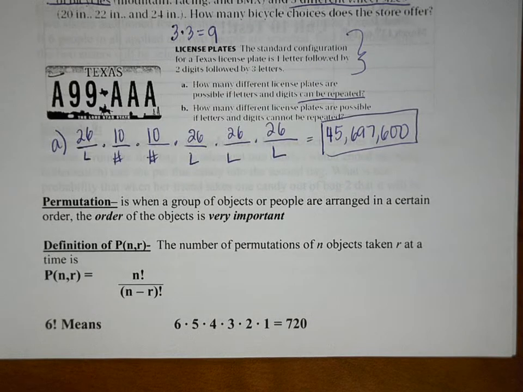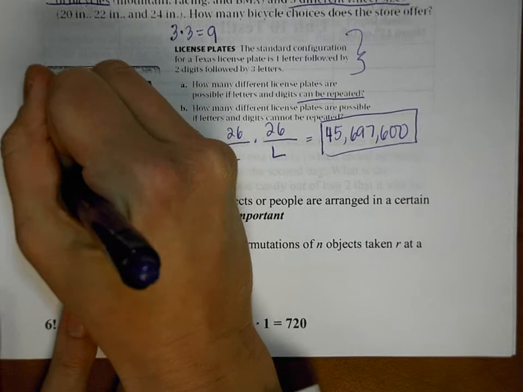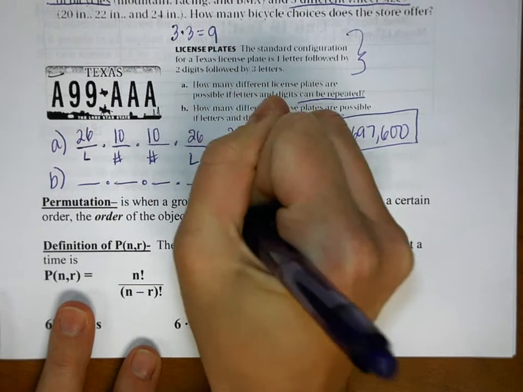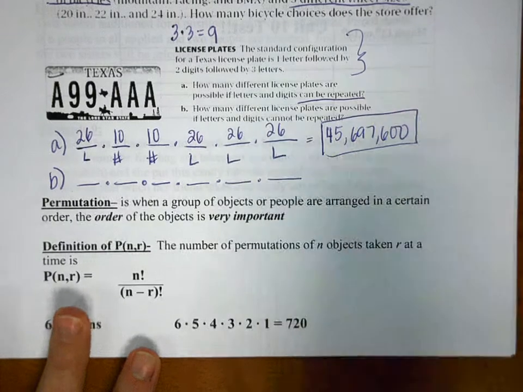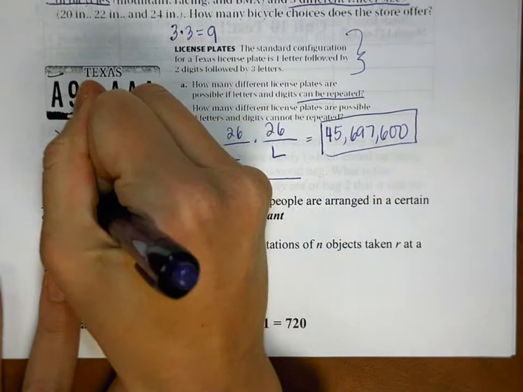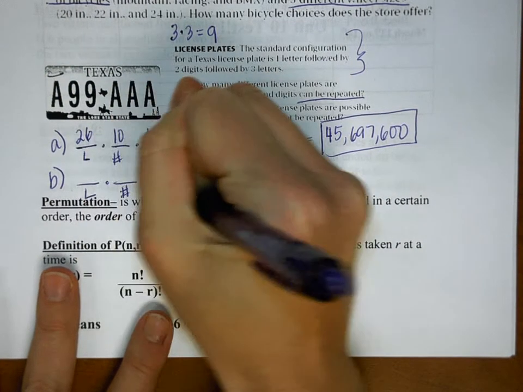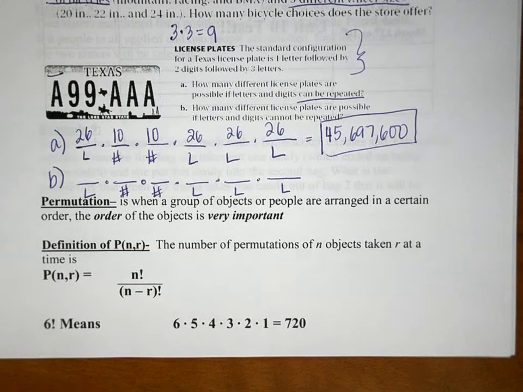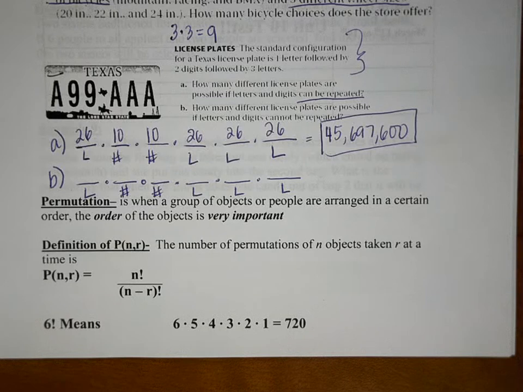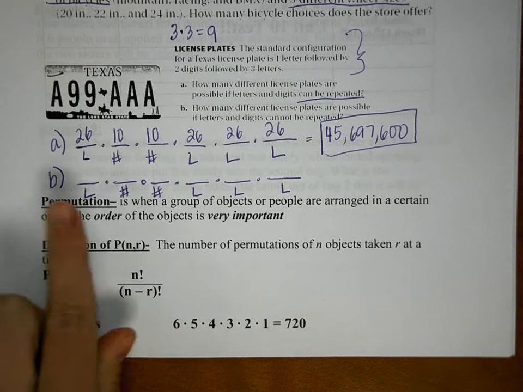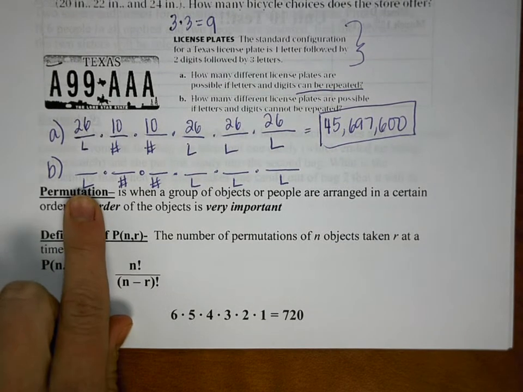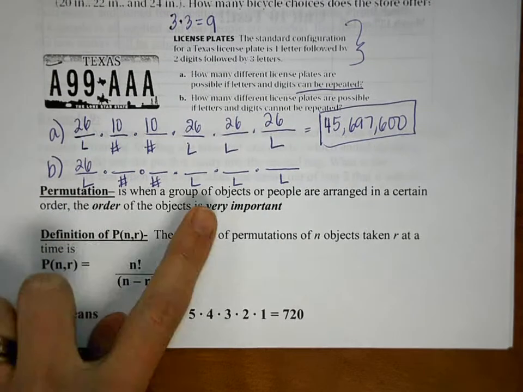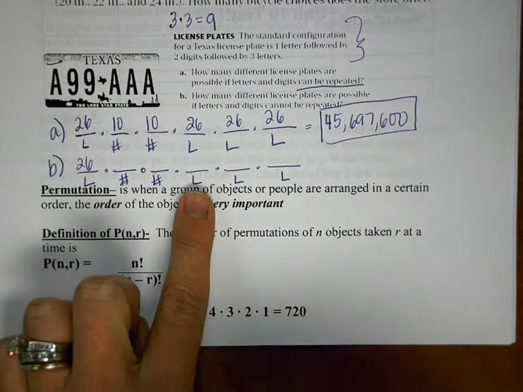Okay. So for B, read B and tell me what is different on B than there was on A. It says numbers and letters cannot be repeated. So what that means is basically you're going to use one letter and then you have one less letter to use. So let's just look at the letters. When I start with my first letter, how many letter choices do I have? 26. But I use one of those letters. So that means my next letter spot is going to be 25.